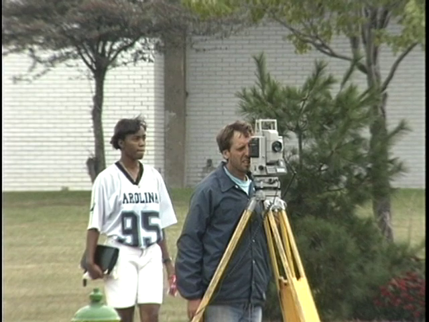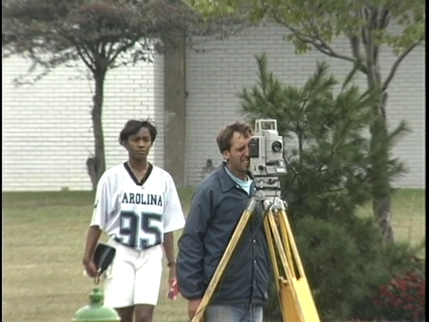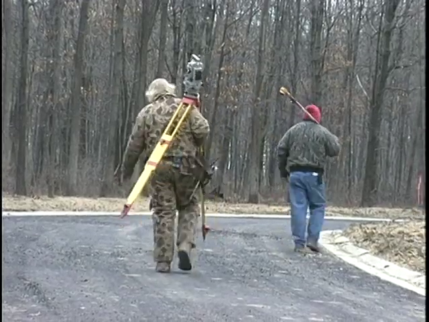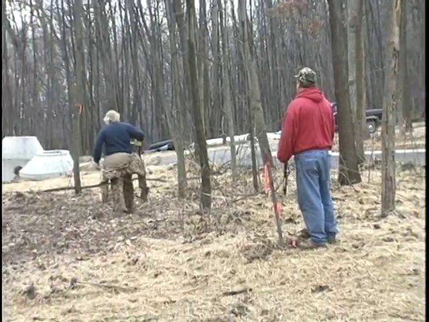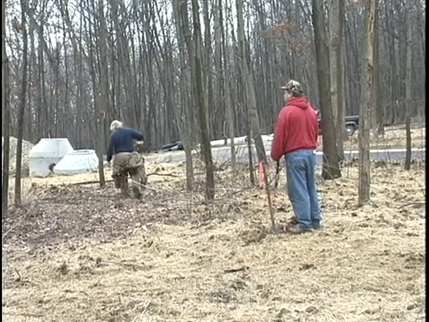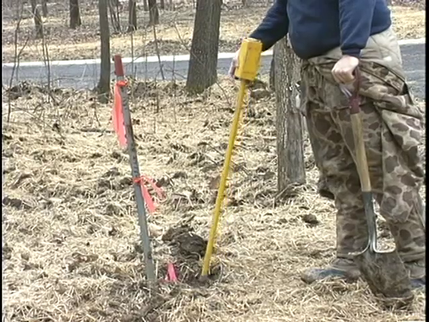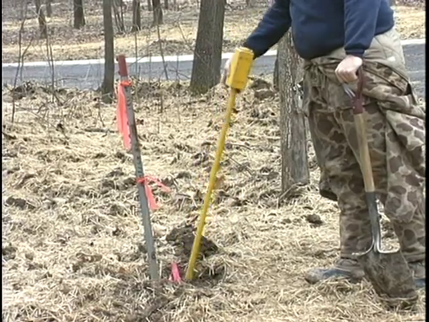To stake out the perimeter of the lot, surveyors find established reference points like curbs, the center of a road, or special monuments that mark points on zoning maps. Measurements can then be taken from these reference points to stake off the lot boundaries.